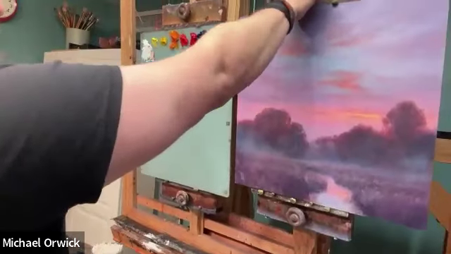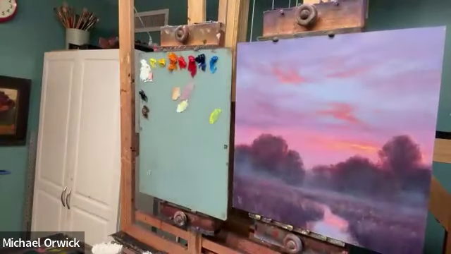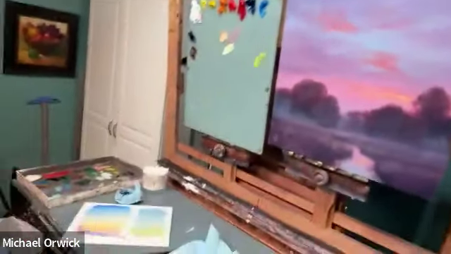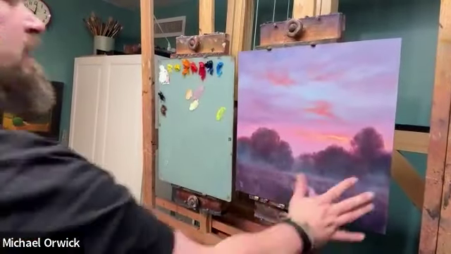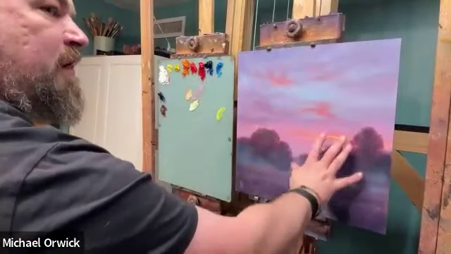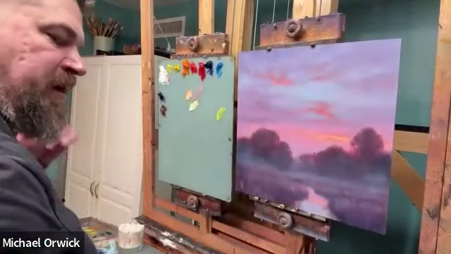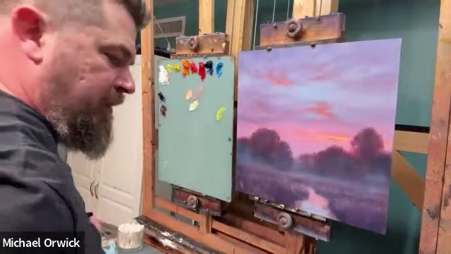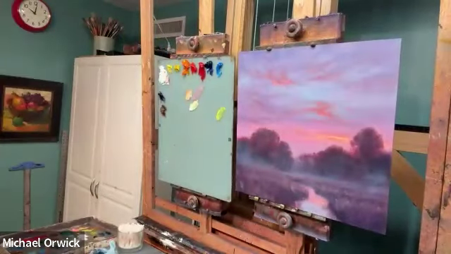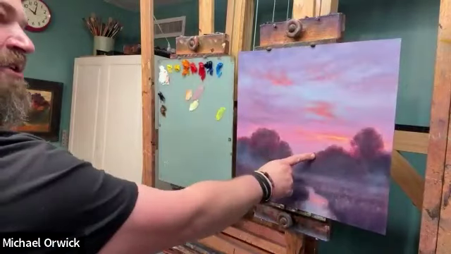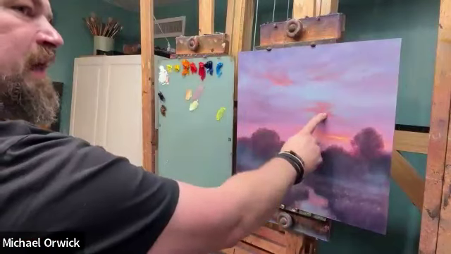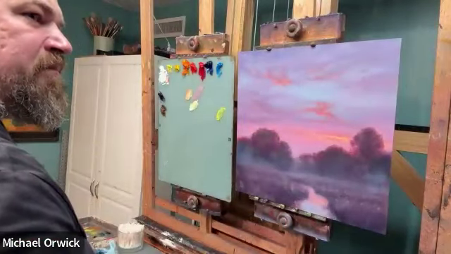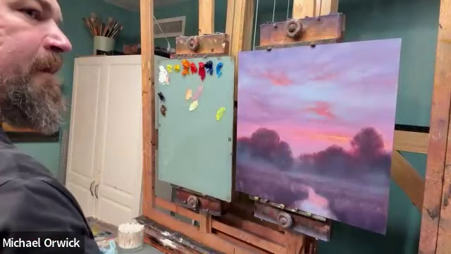So I'm not unhappy with this, but I want to see what happens if I glaze into it and really modify and make everything kind of reddish. So I'm thinking kind of a quinacridone red. And can you guys see the gradations in these colors as they're going up? What's bugging me are these clouds are a little too strong.